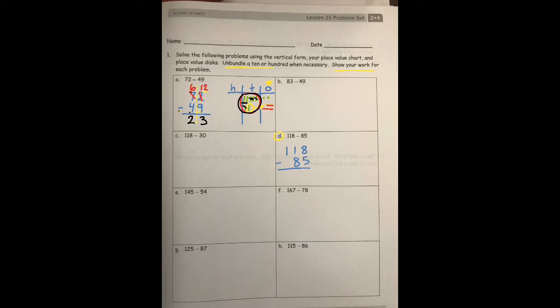So we always start with our ones column. So let's see what we need to subtract. We have 8 minus 5. Well, I know that 8 minus 5 is 3. So I'm going to put 3 right below them. All right, go ahead and put that on your paper.